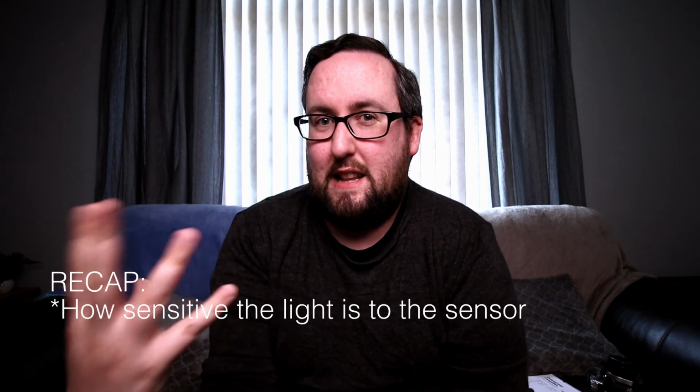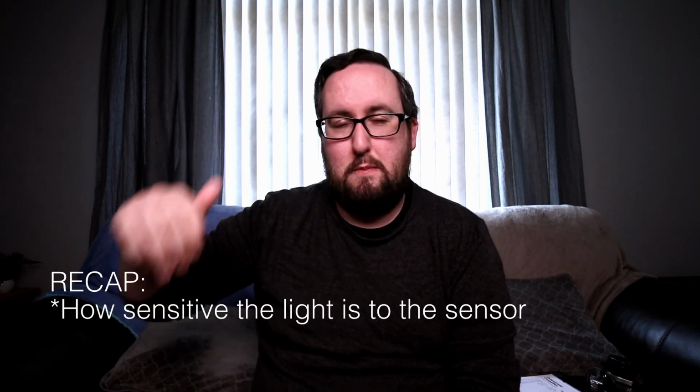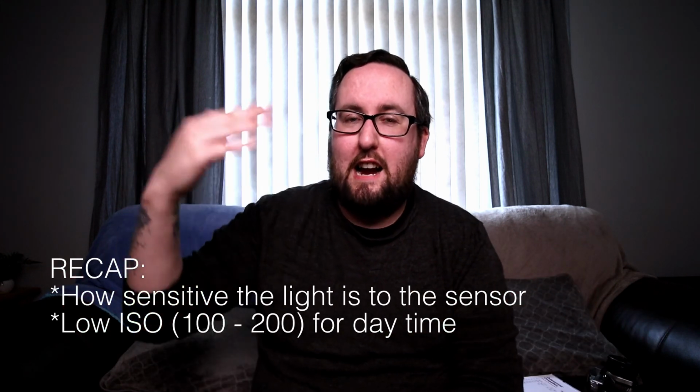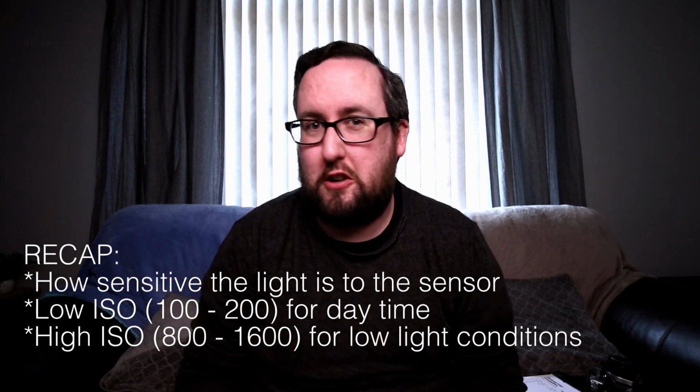So let's have a quick recap. This one's nice and easy. Your ISO is all about how sensitive you make the sensor to light, and if you keep your ISO nice and low, that would be more suited for the likes of daytime bright situations. Whereas the higher the ISO you go, like if you have a high sensitivity, it's good for more darker situations.